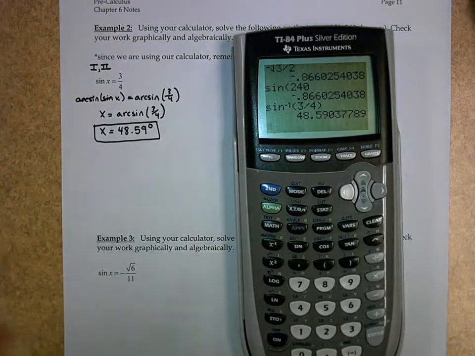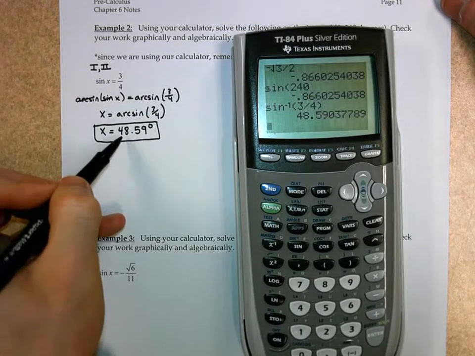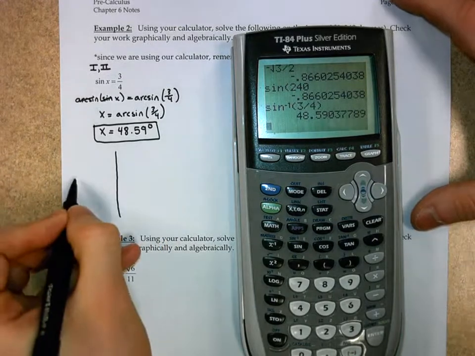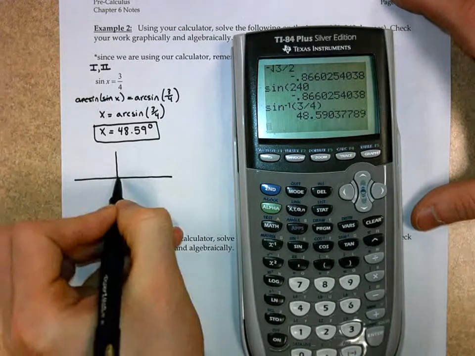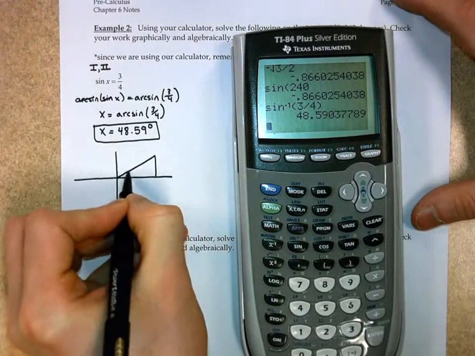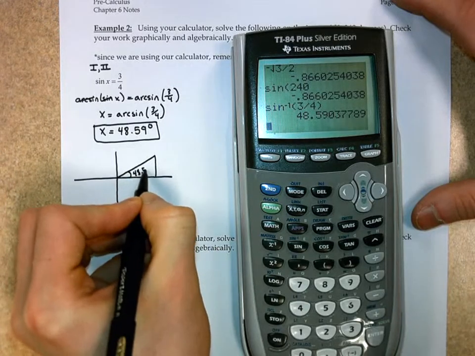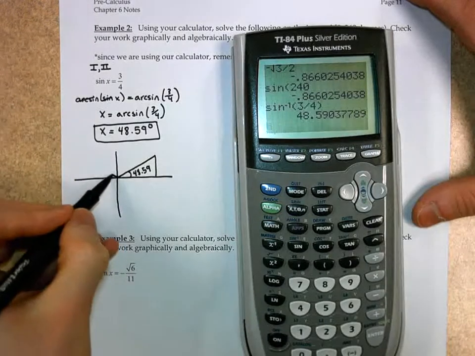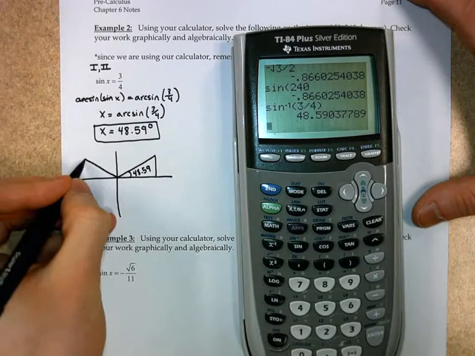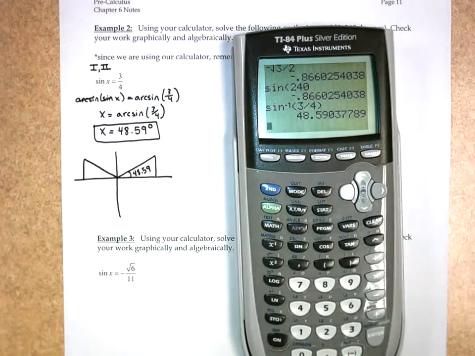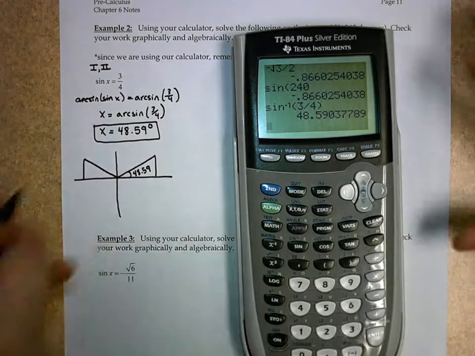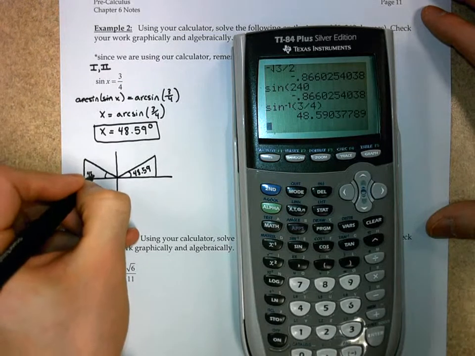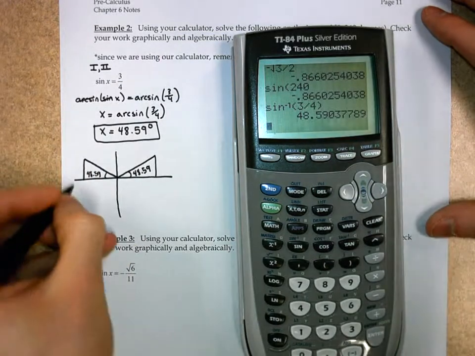My second answer is going to be in the second quadrant. That 48.59 is the first quadrant answer. So when I draw my reference triangle, I know my first answer right here is in the first quadrant, 48.59. My second answer is going to be in the second quadrant. And remember, we always base our reference triangle off the x-axis. And this angle measurement is congruent to that angle measurement. So this is 48.59 as well.